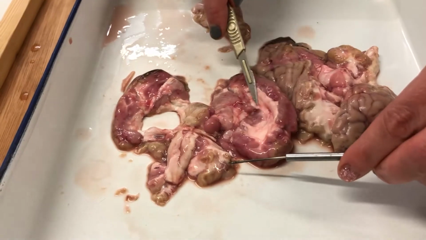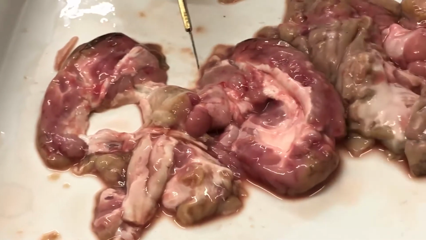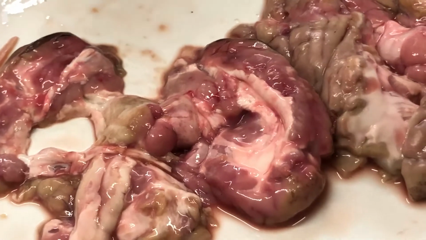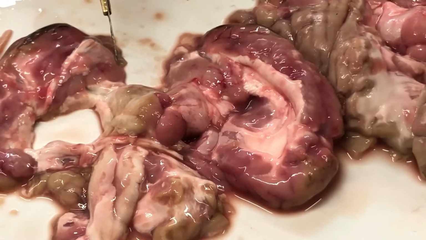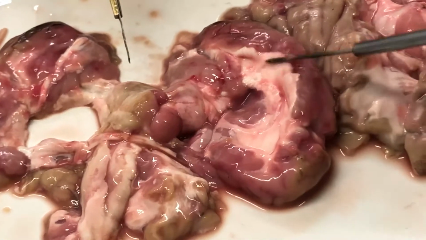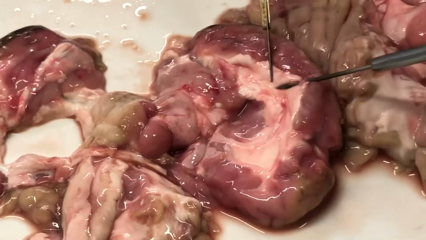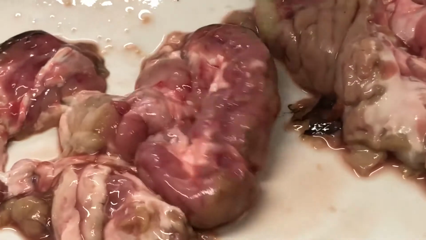Also, this white rind here is called the cingulate gyrus, and we learn about the importance of the cingulate gyrus when we learn about OCD. People with OCD often have a problem in the activation of the cingulate gyrus.